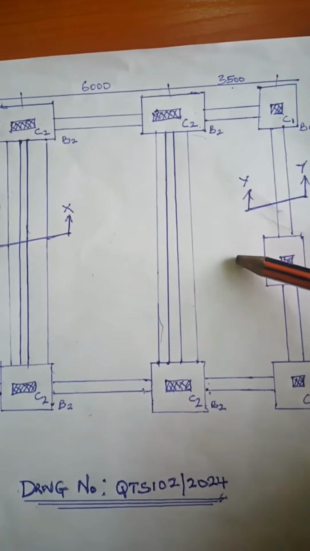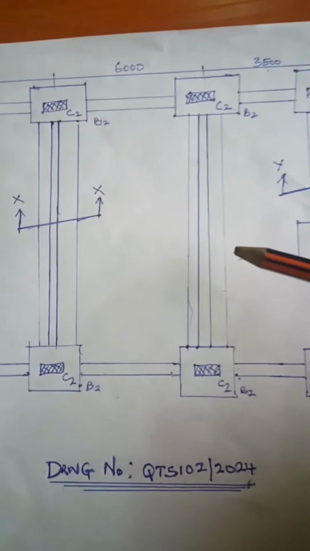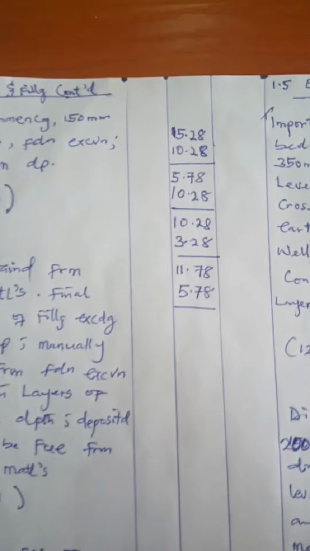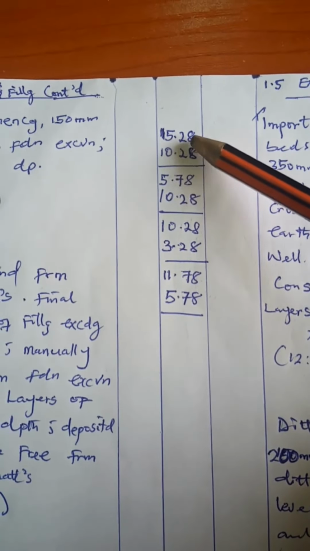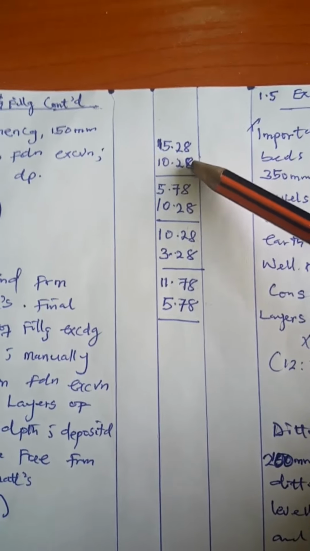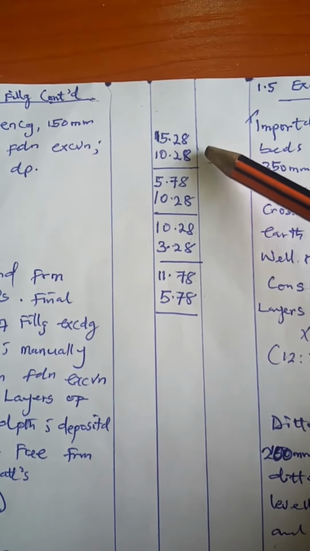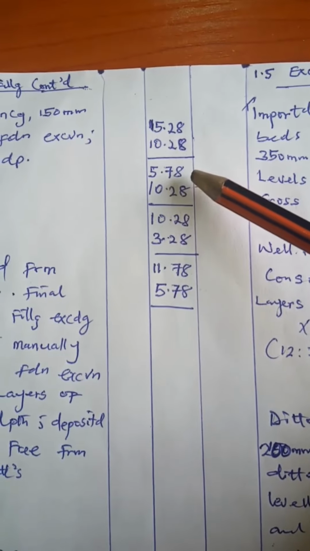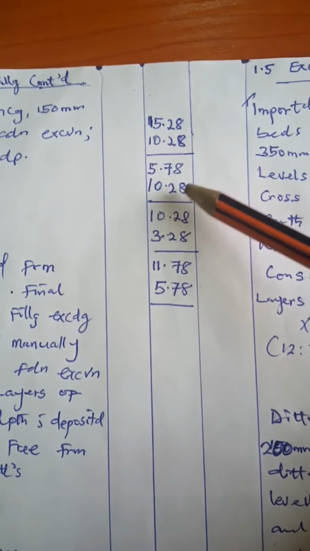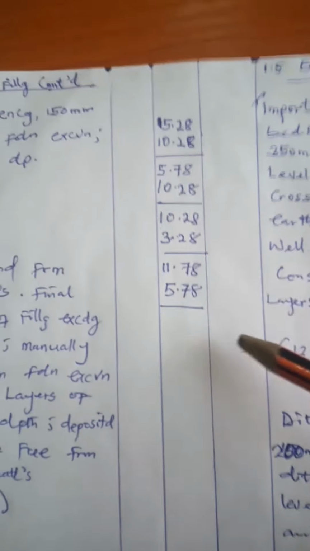So once you are done, you go ahead to book your quantities, and that is what we have here for section A. You have 15.28 by 10.28, and you have B to be 5.78 by 10.28, just like that.